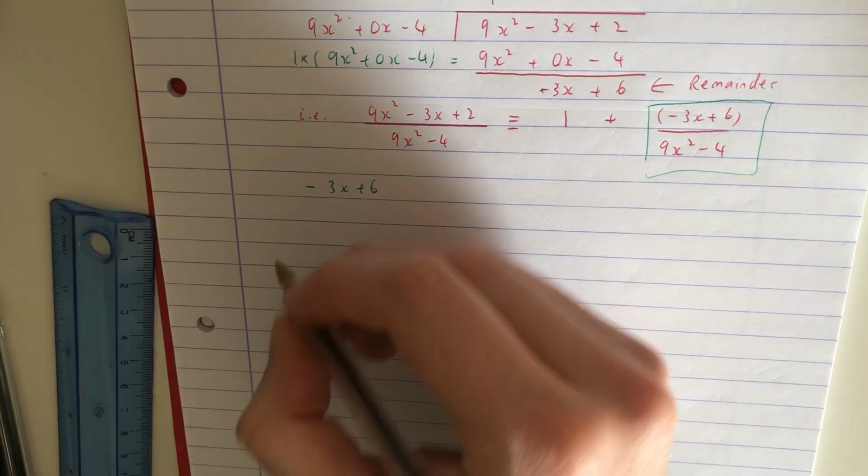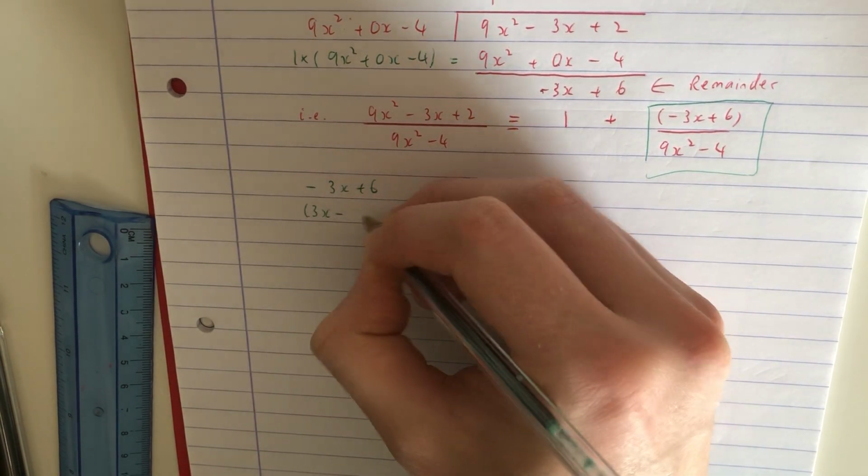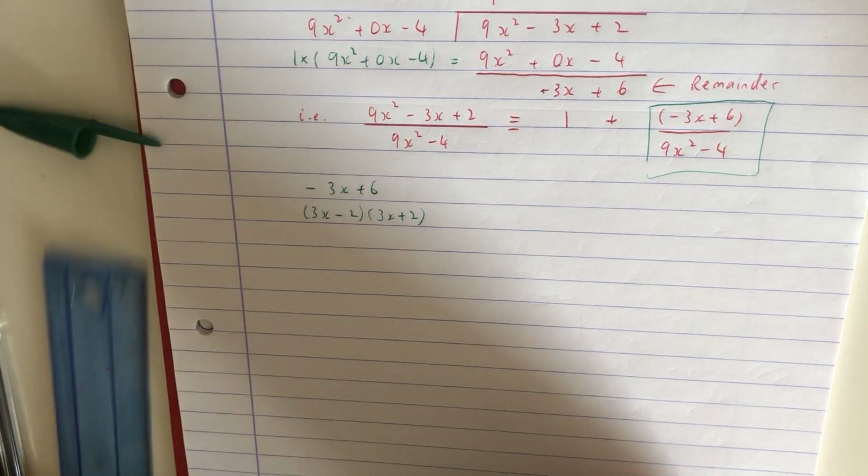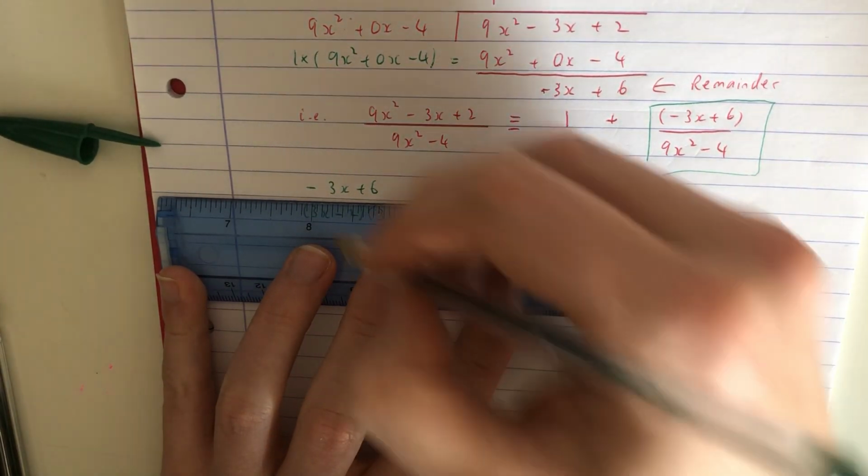So that would actually factorize to 3x minus 2, 3x plus 2. And now I'm ready to predict what this is going to be equal to.